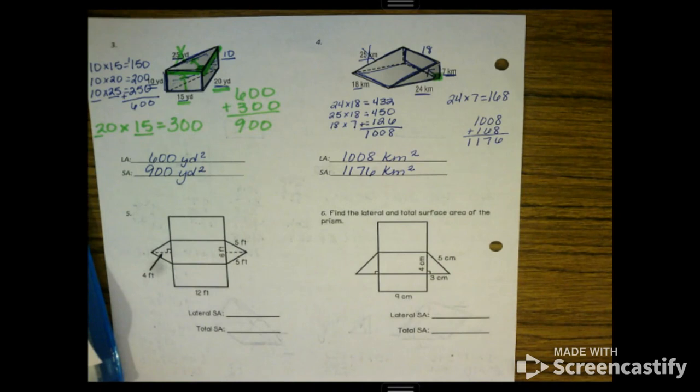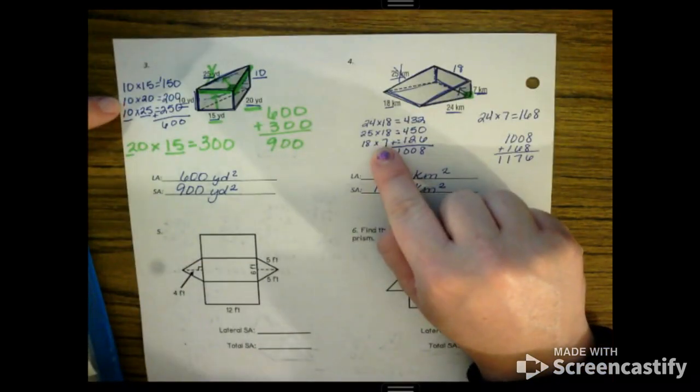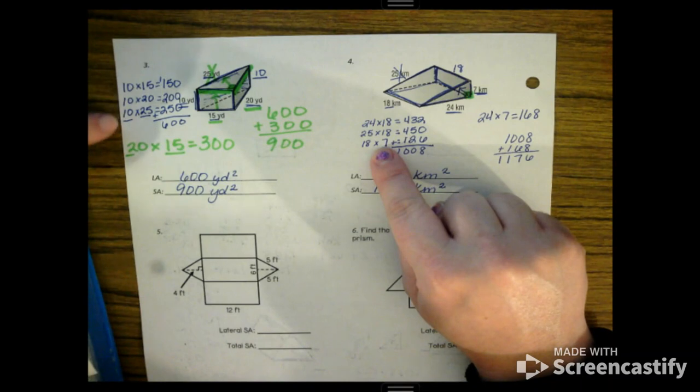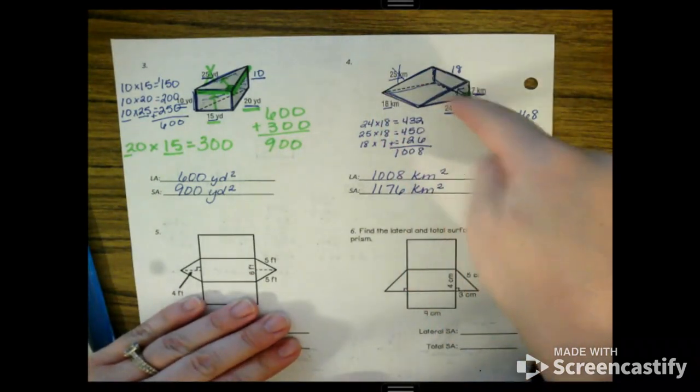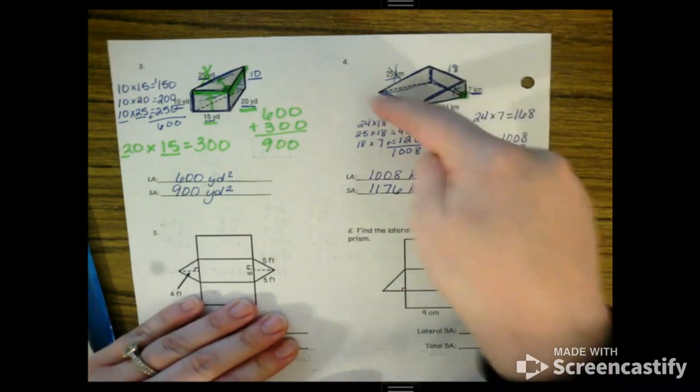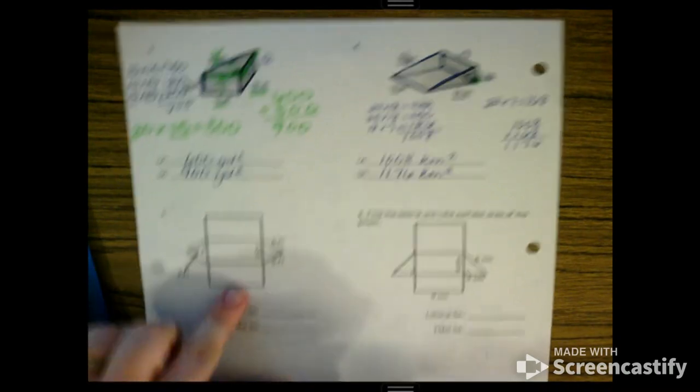All right, now I want you to look. What do you notice about the multiplication problems every time for the sides? Is there a number that stays the same every single time? Yes. Why is that? Because each of them share a common side measurement. That's weird.